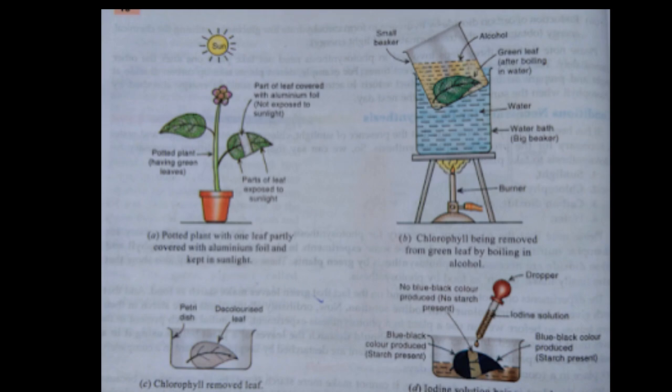What do you observe? You will observe that the uncovered portion of the leaf has absorbed the sunlight and performed photosynthesis. Hence, it will turn blue-black when tested with iodine solution. The covered portion of the leaf will not show blue-black color when tested with iodine solution because it cannot absorb the sunlight, hence cannot perform photosynthesis. This proves that sunlight is essential for photosynthesis.